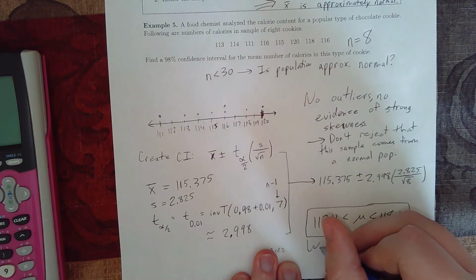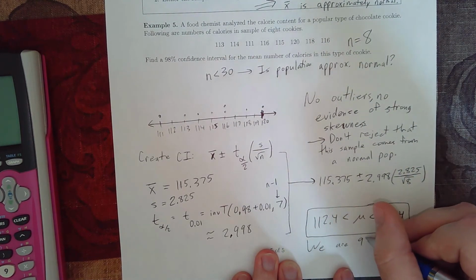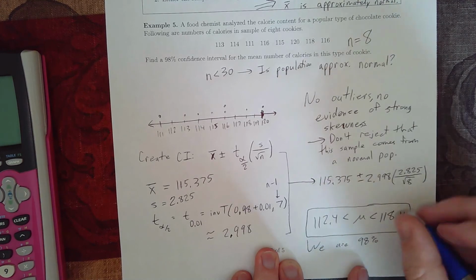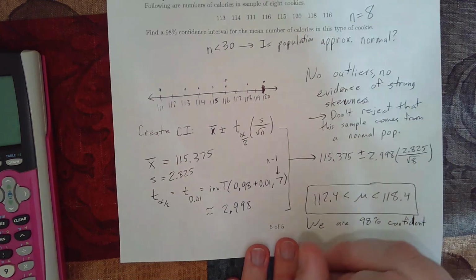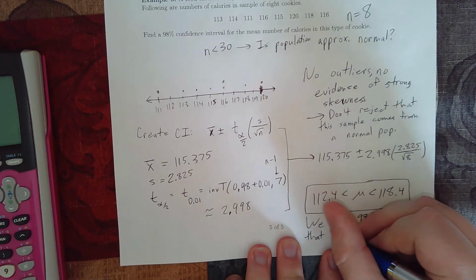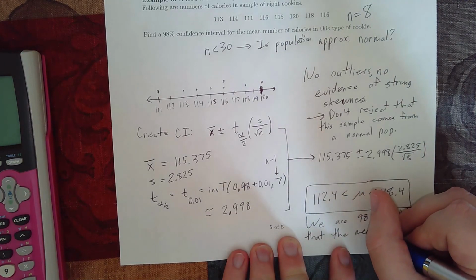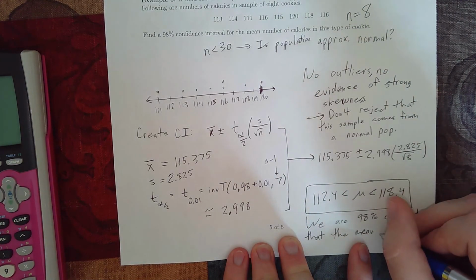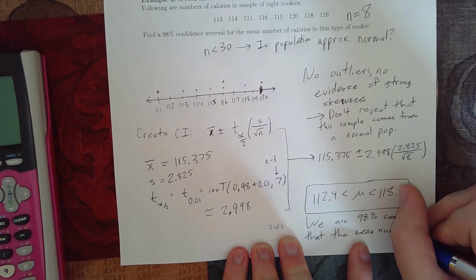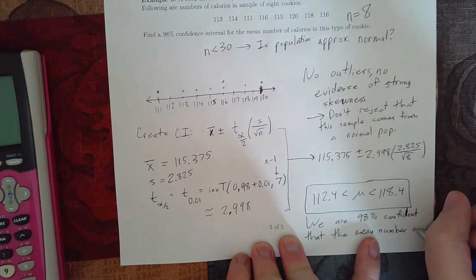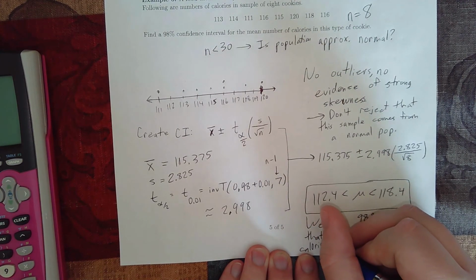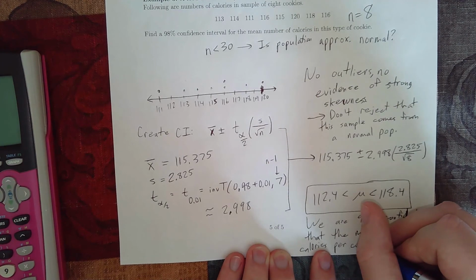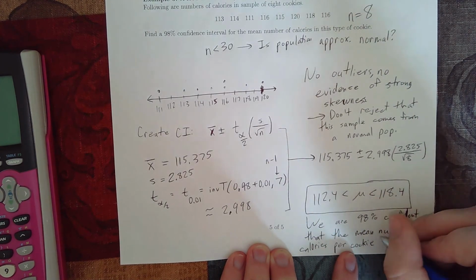And so we are 98% confident that the mean number of calories per cookie is in this interval.